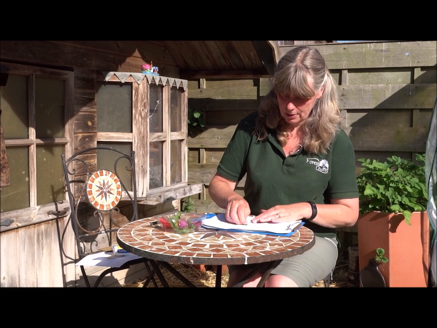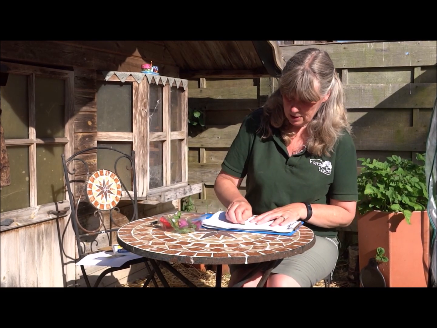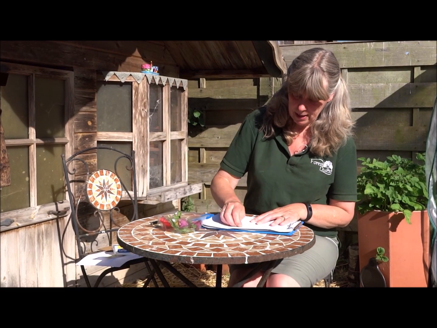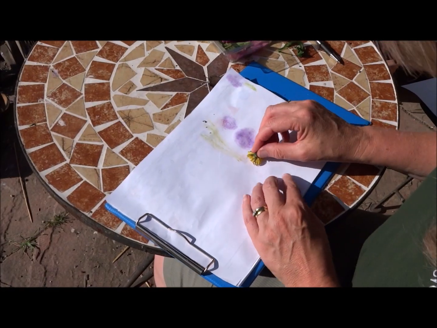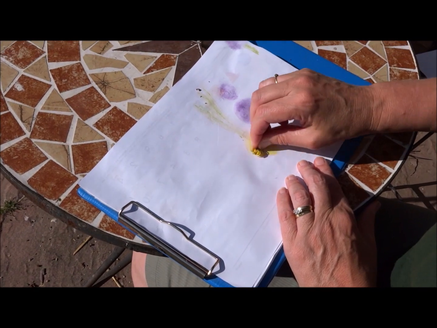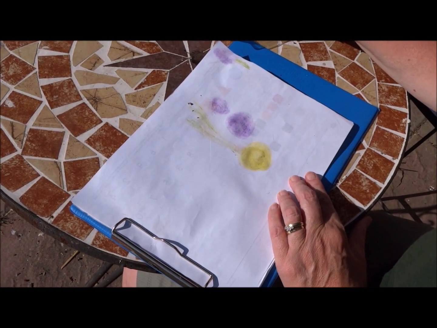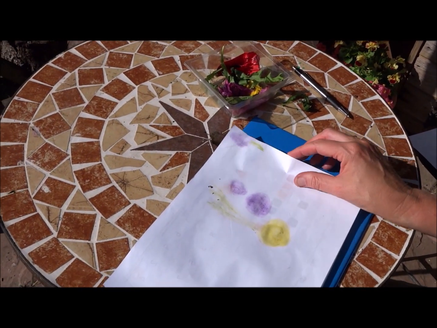Squidge them up and press onto your paper to see what colours you can get. You might be surprised by some of the colours that you find. Dandelions are fabulous. Look at that beautiful yellow.